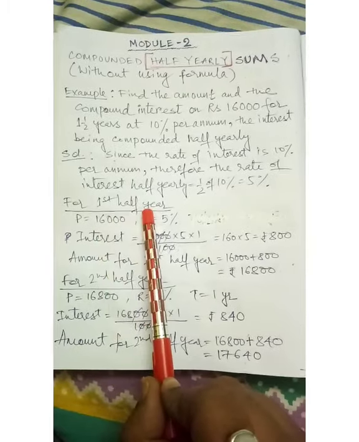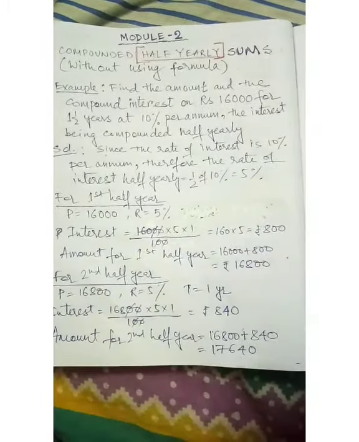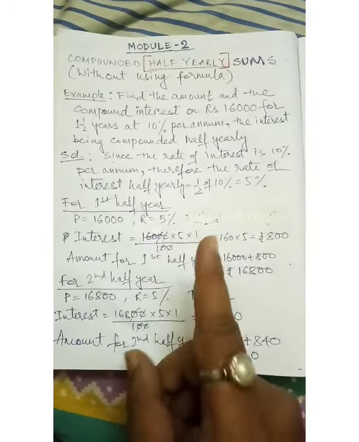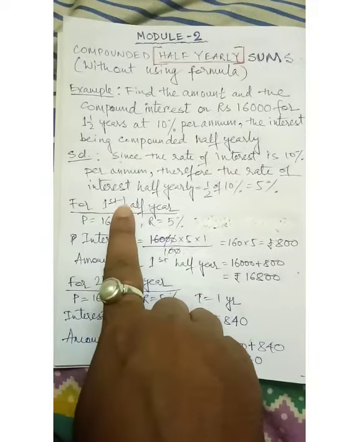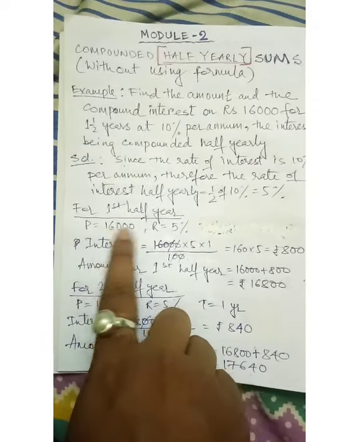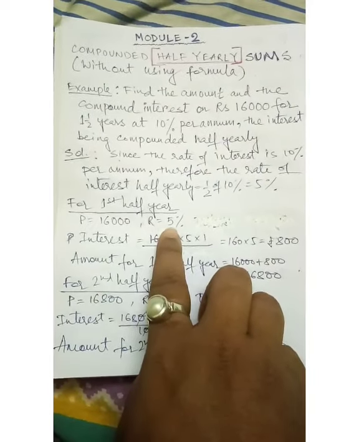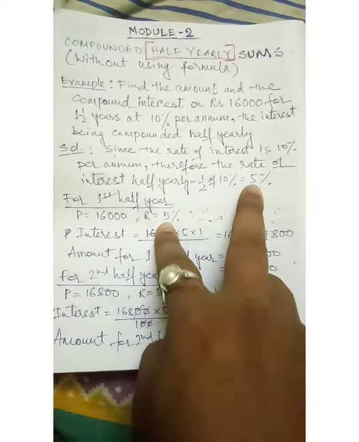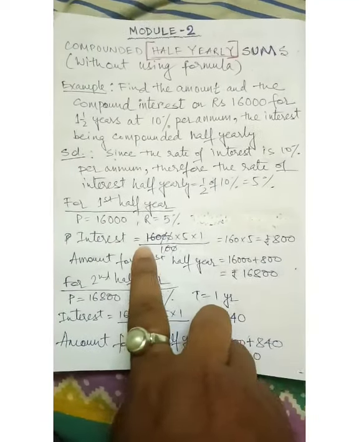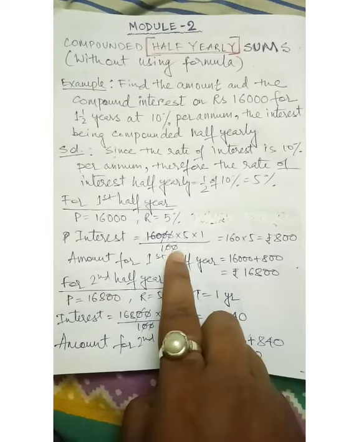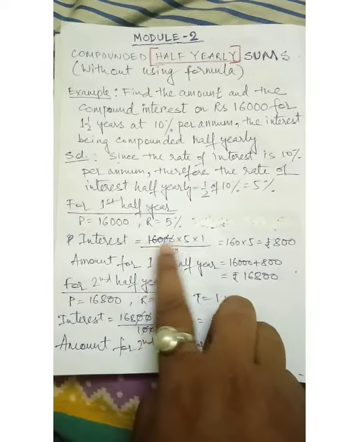For the first half year, see, 1.5 years means half and half. Half plus half is 1 year, and again half year makes 1.5 years. So for the first half year, the principal will be 16,000. Rate will be 5%. Why? Because here we will have 5%, and for interest we know the formula P into R into T by 100. Then I put in the values of P, R and T.